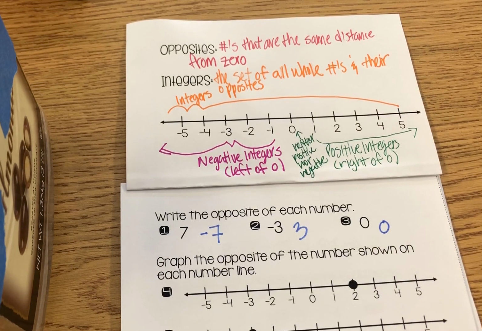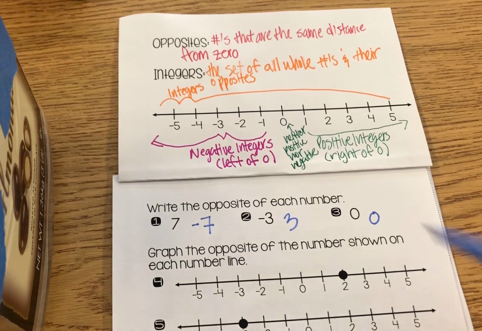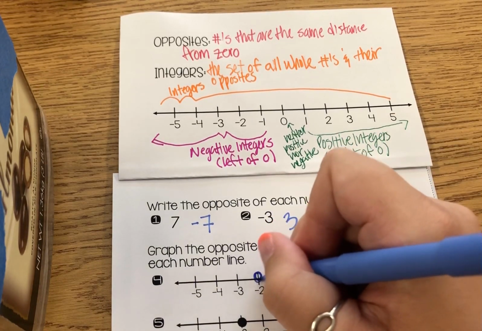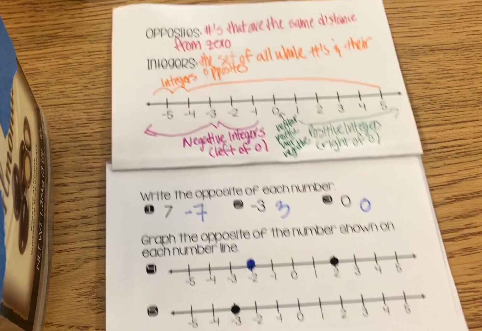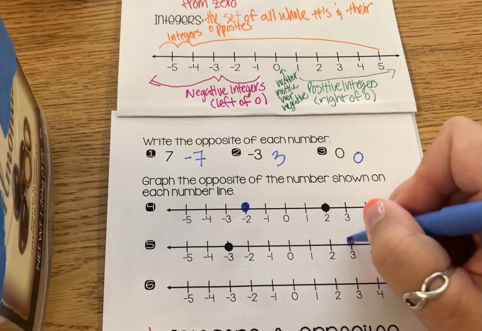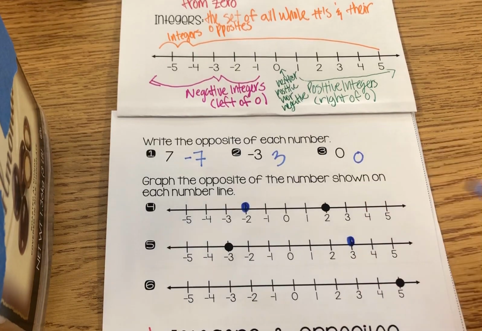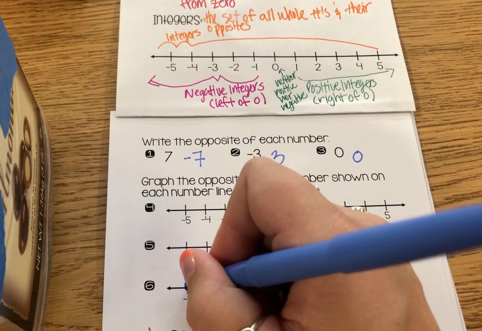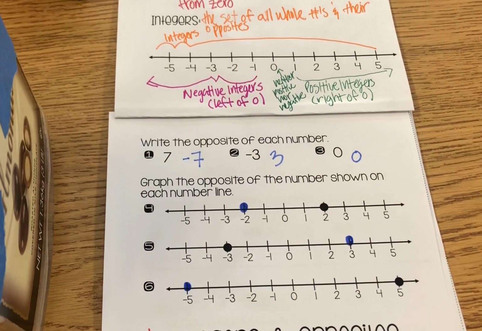Graph the opposite of the numbers shown on each number line. So first of all, what's the opposite of 2? -2. So to graph it, all you do is draw a dot at that number. The next one says, what's the opposite of -3? That's +3, so draw a dot at +3. What's the opposite of 5? -5, so draw a dot at -5. Okay, you just reviewed that whole first section of 1.1.